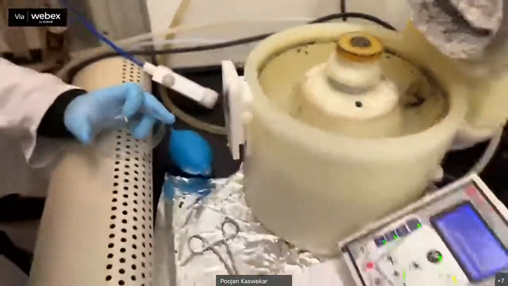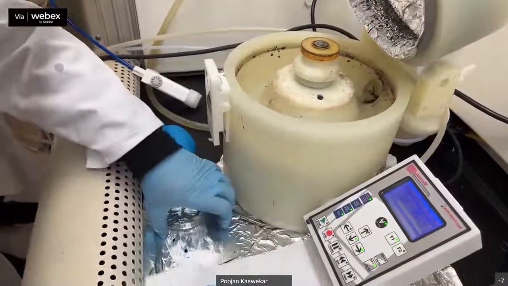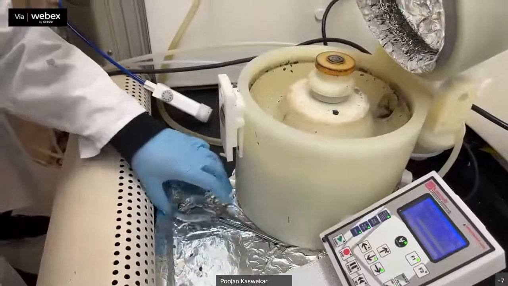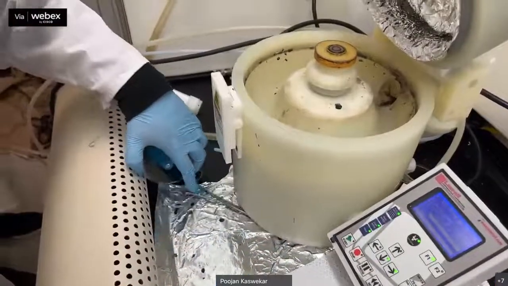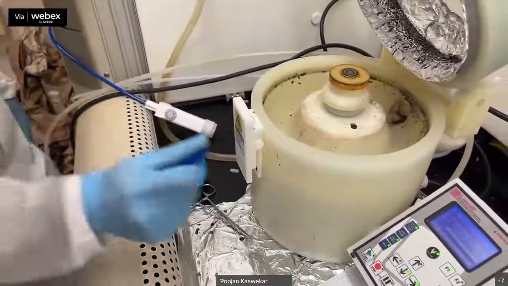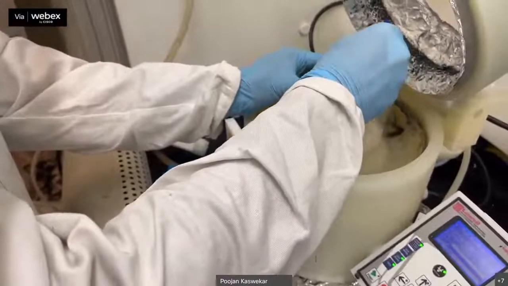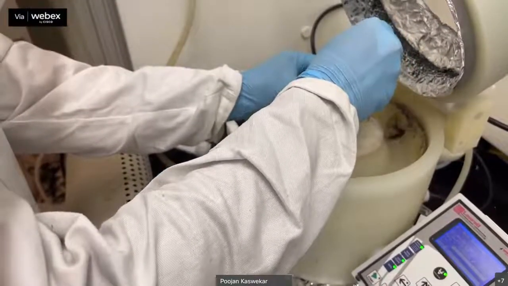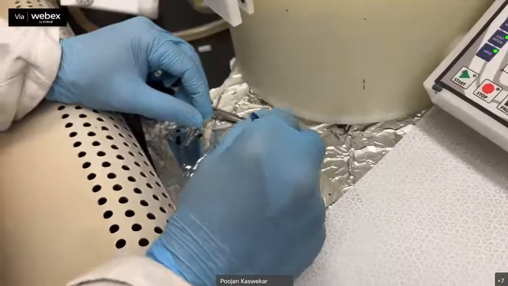Since we need to etch it, we want to transfer it onto this plate. So now we will transfer the samples to the plate.